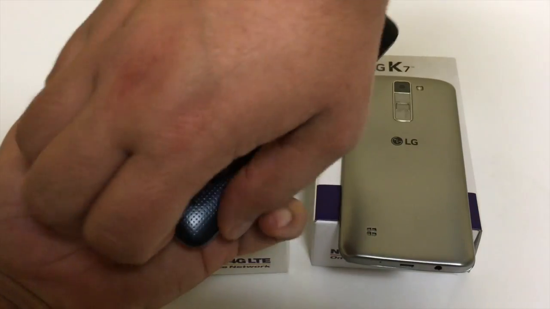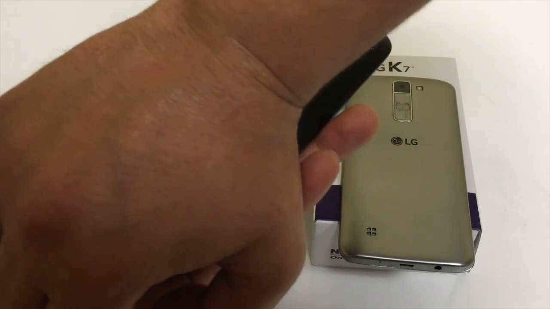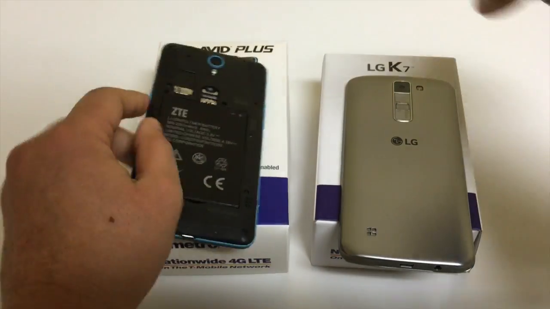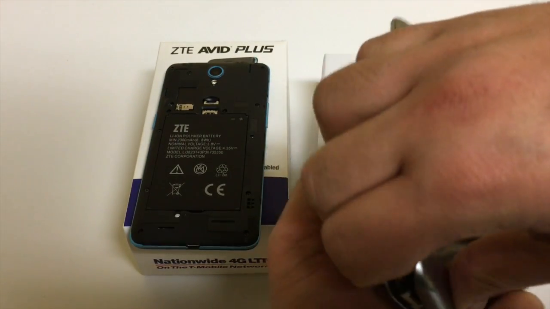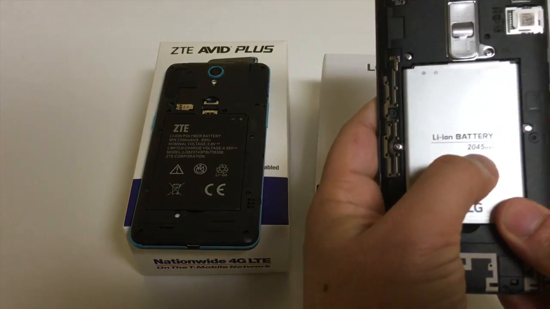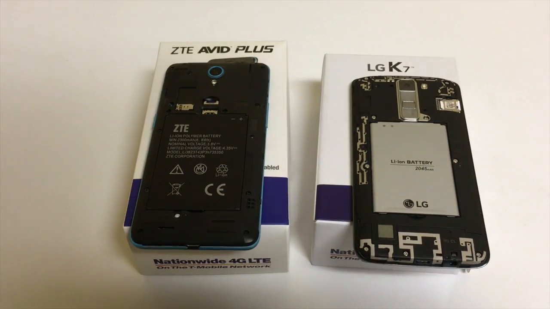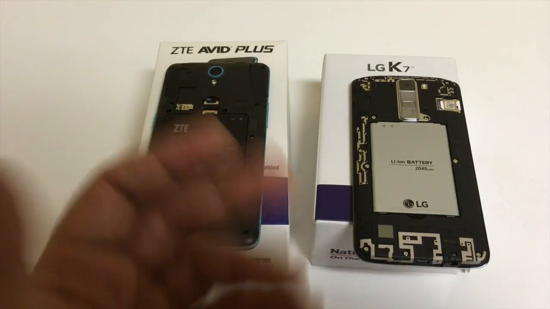The ZTE Avid has a 23 milliamp battery, and the LG K7 has a 2045 milliamp battery. But for some reason, when I was looking at the specs on the LG website, the LG is supposed to last you longer. On standby time, I think it was 13 days, which is pretty insane.